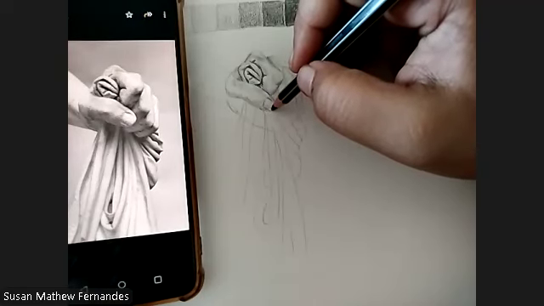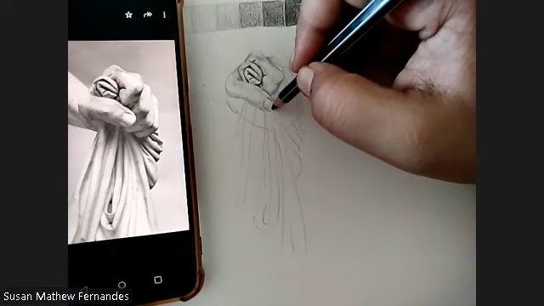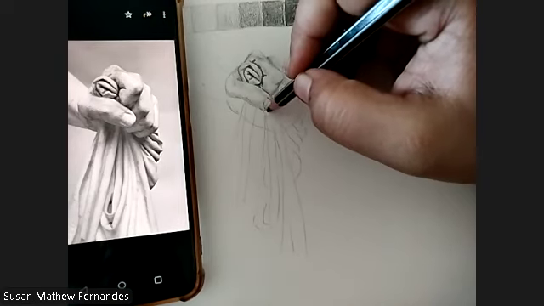Even the nail has a little bit of shading on the left. So keep that in mind. Little bit on the left side.